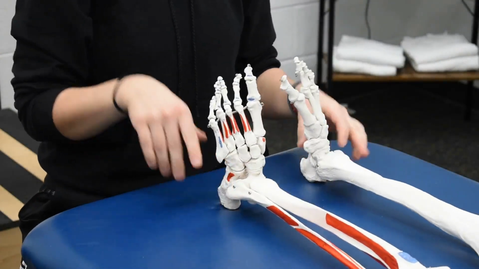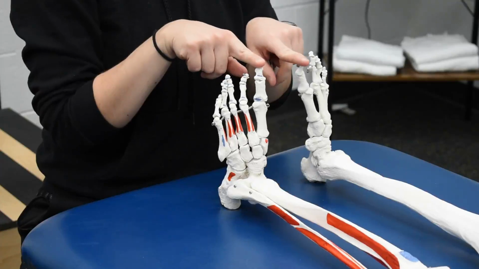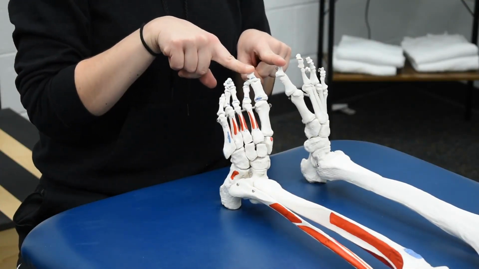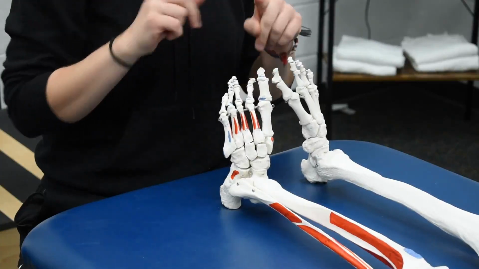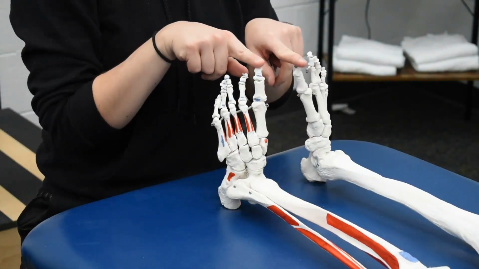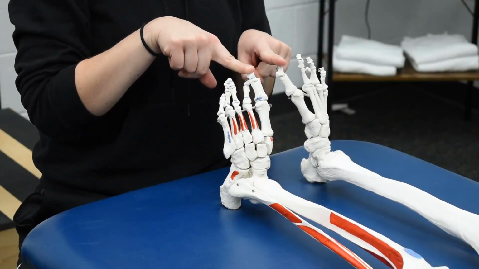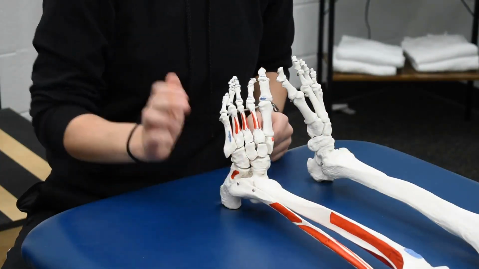Next, you can test the extensor hallucis longus. This is going to be for L5. You can test these at the same time just to see if both sides are equal, since it's such a small, easy muscle to test. You're just going to grab on top of the big toe with each finger and try to pull their toes down into flexion.